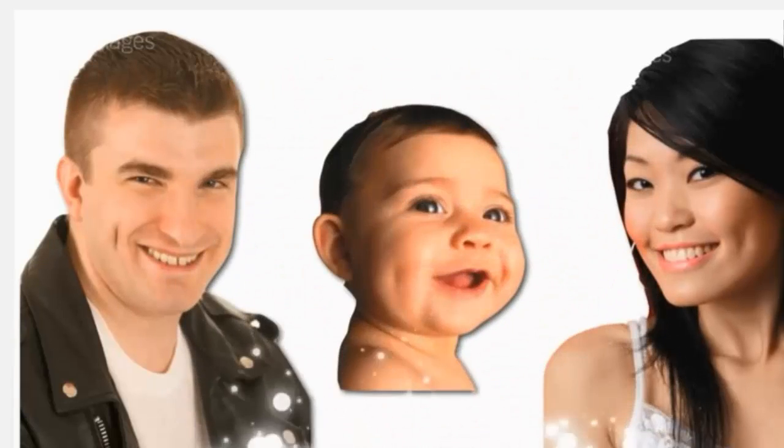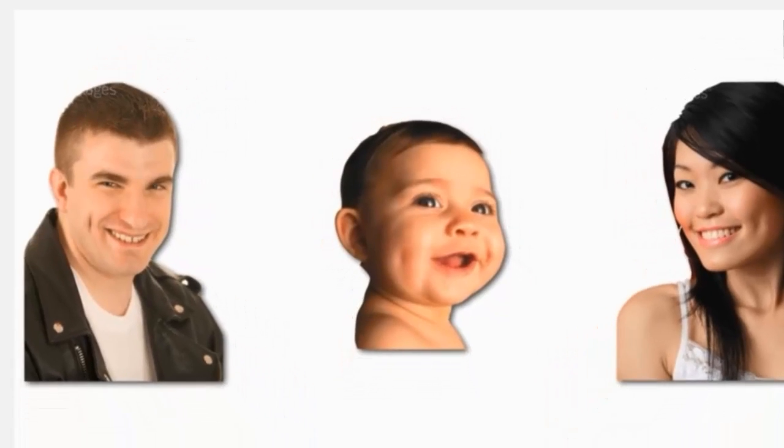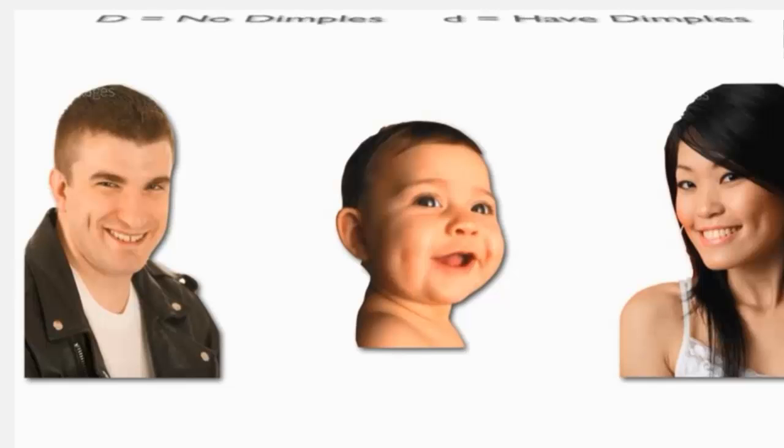Punnett squares, helping us predict what our babies are going to look like. Here's two people met, fell in love, and had a baby. Their baby inherited the trait of having dimples, just like its parents.